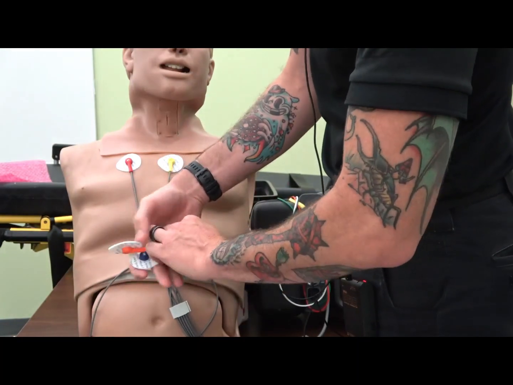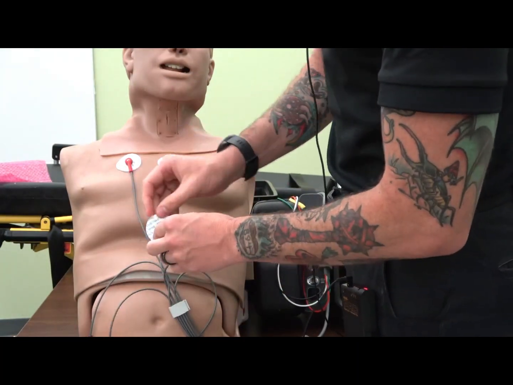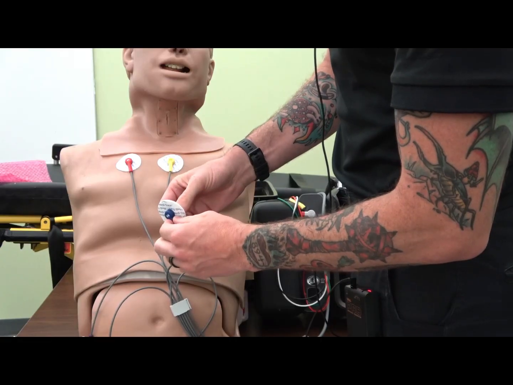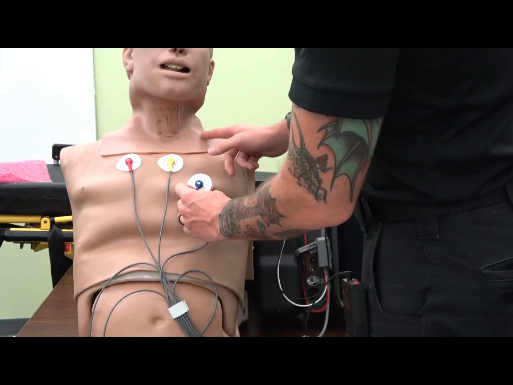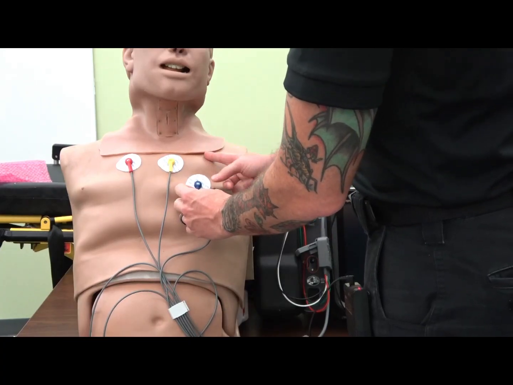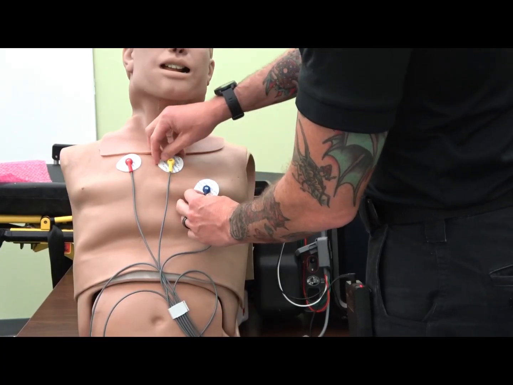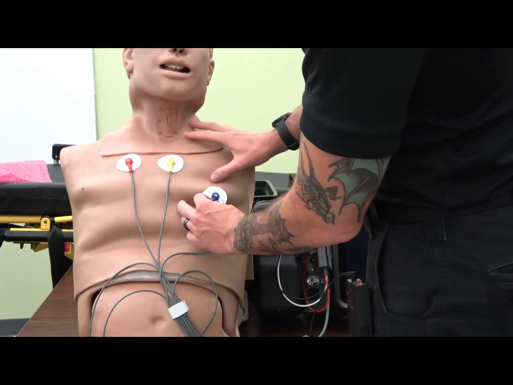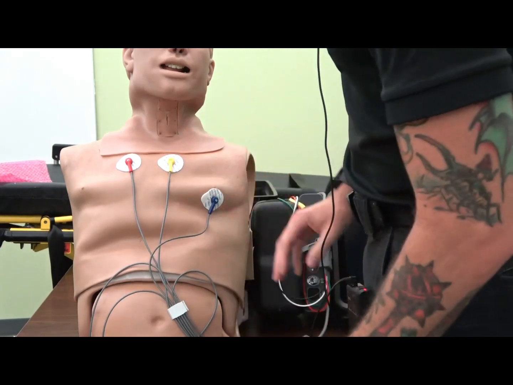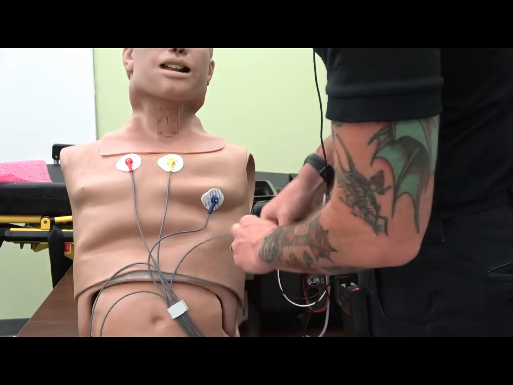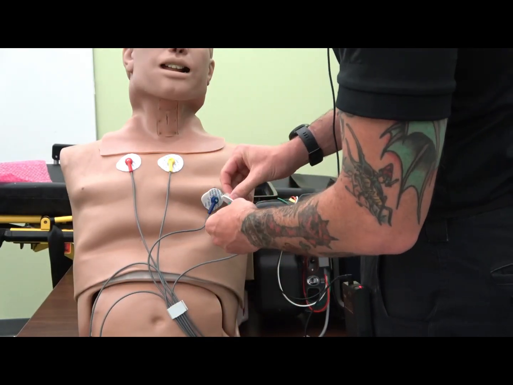I'm going to skip V3 for now. V4 is going to be at the 5th intercostal space, mid-clavicular line. So mid-clavicular, and probably right about here. V3 is going to go between V2 and V4.